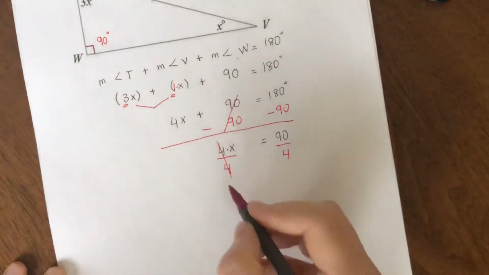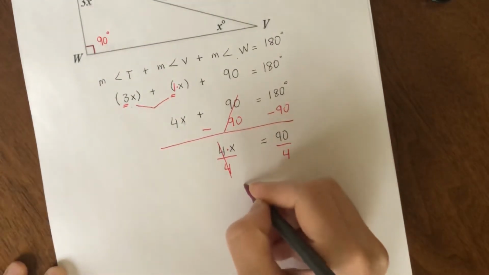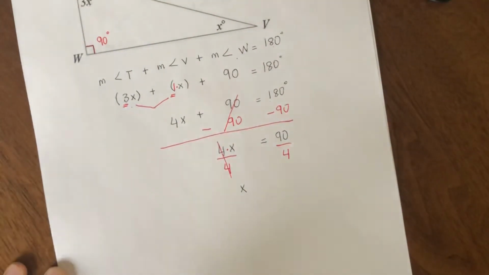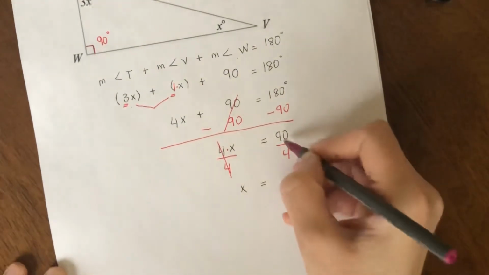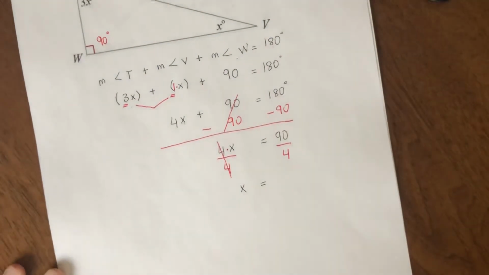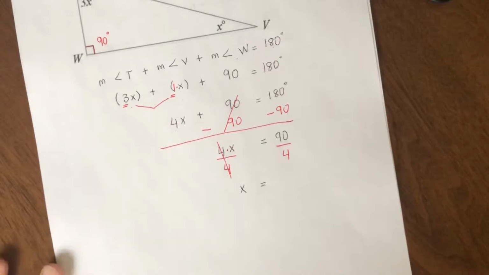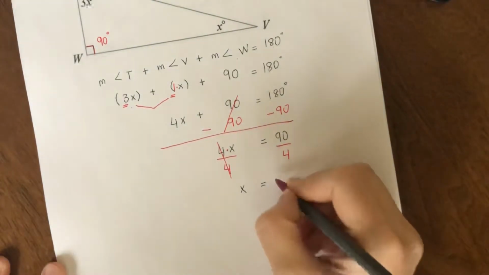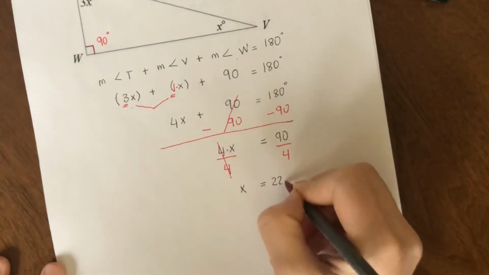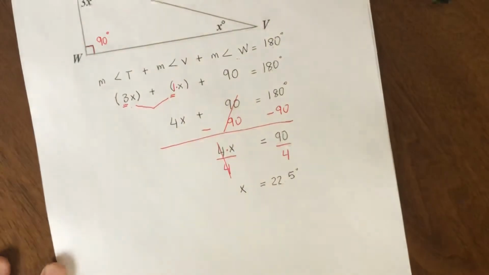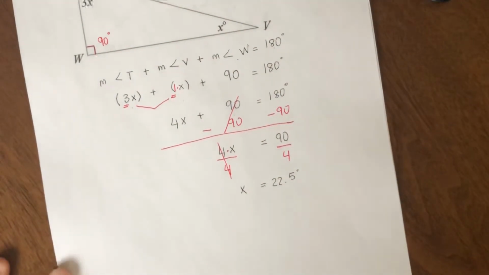Okay, so I have only x on the left side equals 90 divided by 4. So you can divide in your mind or you can use a calculator, which is 22.5 degrees, right? Now we found x value.